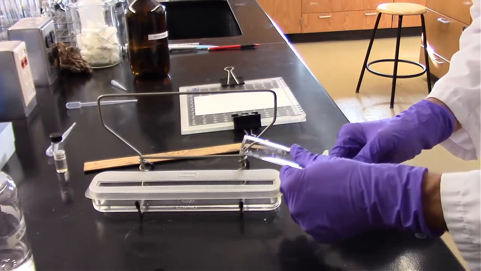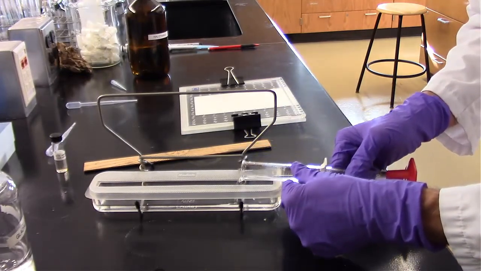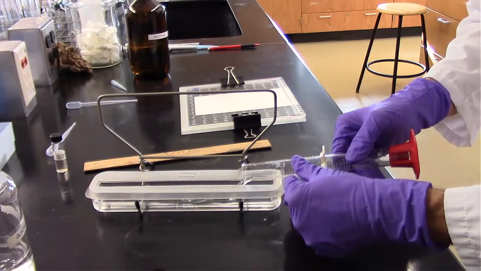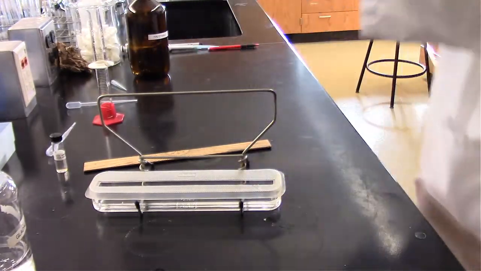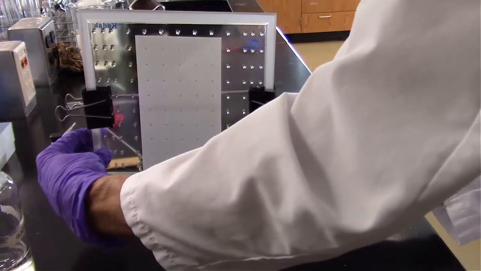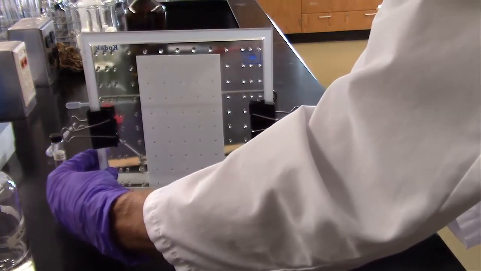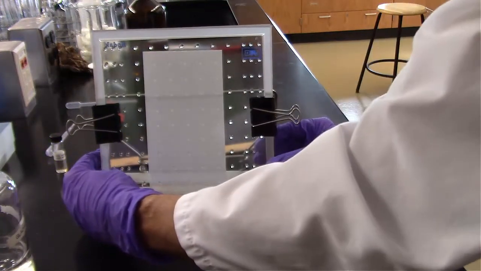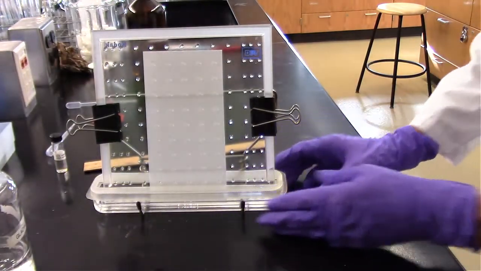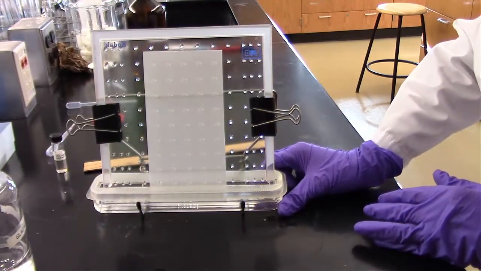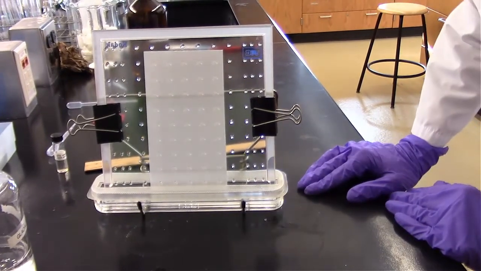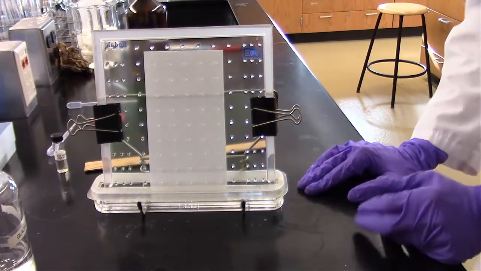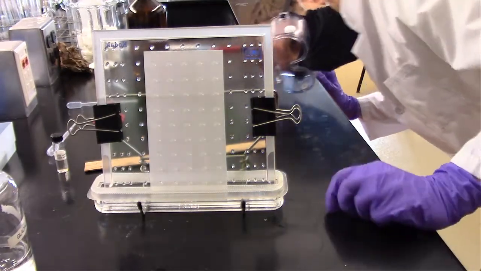I'm going to go ahead and pour this in here. We may need to add a little bit more. We'll see how much that is once the solvent starts running up the plate. And so it looks like our solvent is running up the plate.